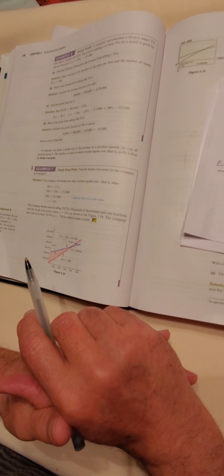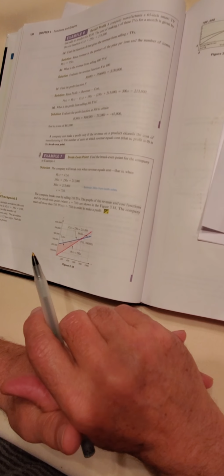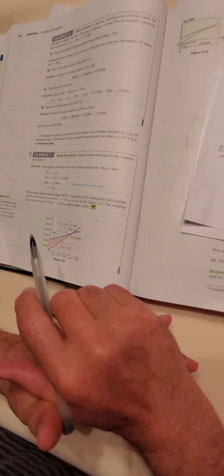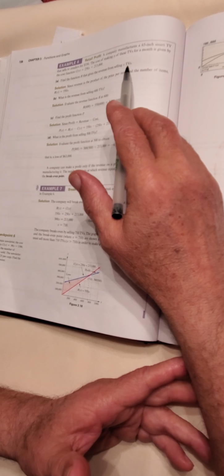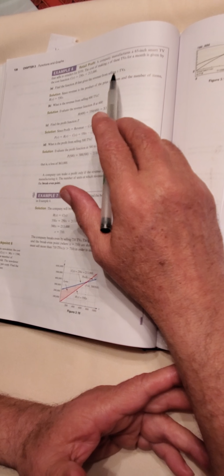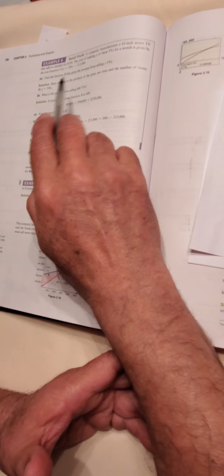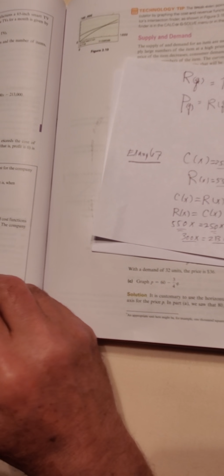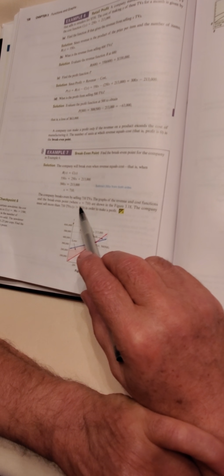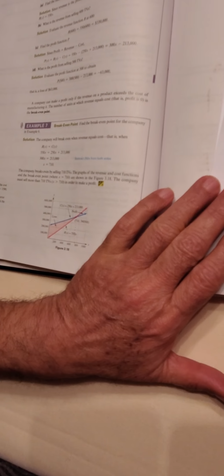They have a manufacturing company producing a 65-inch smart TV that sells to retailers for $550, and the cost of making x of these TVs, the number of TVs they produce in a month, is given by this function. That's C of x. Therefore, if I substitute x equals 710, then my break-even point is for x equals 710.